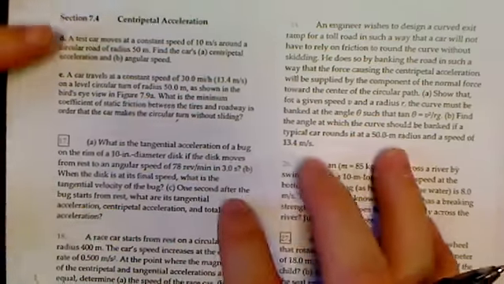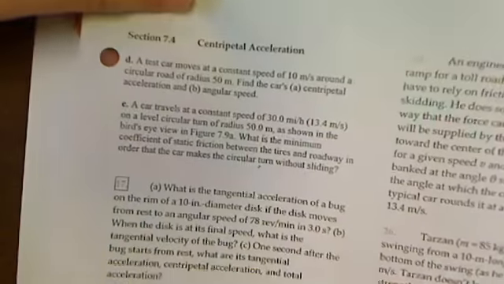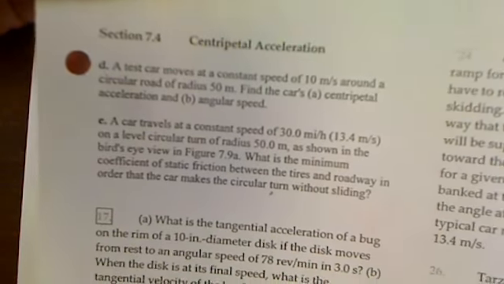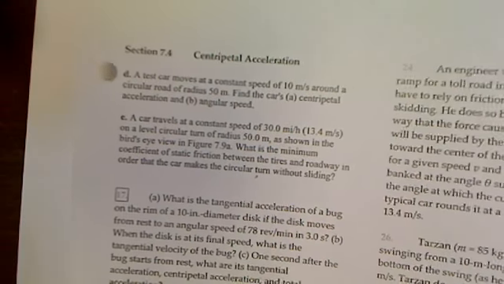All right, so let's do a couple of problems. Let's take a look at the homework. Now, I've only got two problems I want to do. So let's take a look at example D. And I don't know if you can read this, but that's why you've got homework. It's okay. So we've got a test car moving at a constant speed around a road of radius 50 meters. So here's the problem.